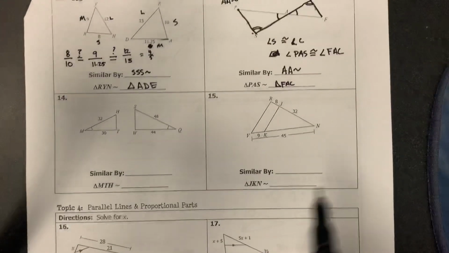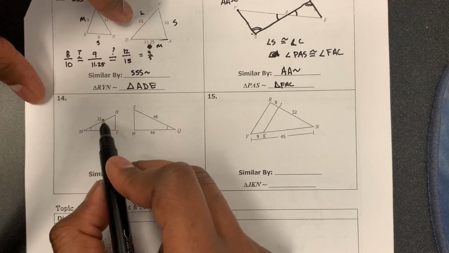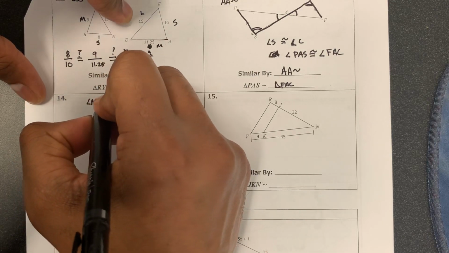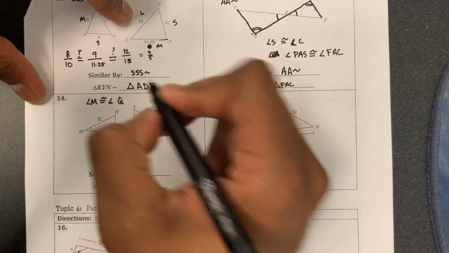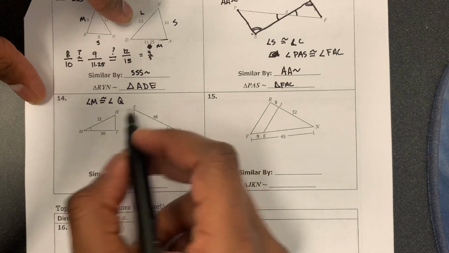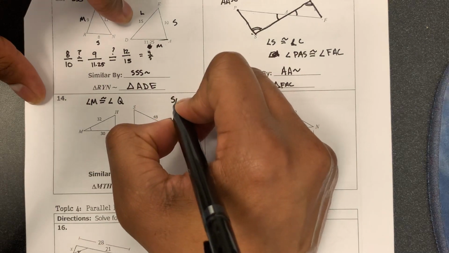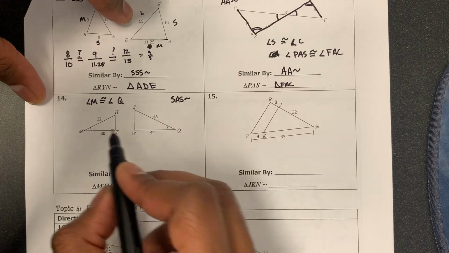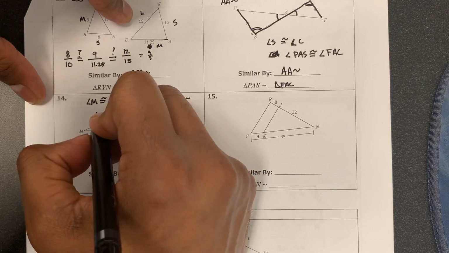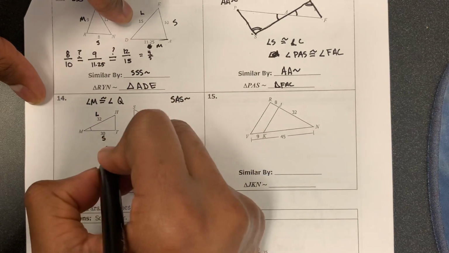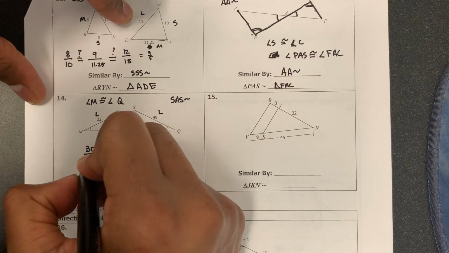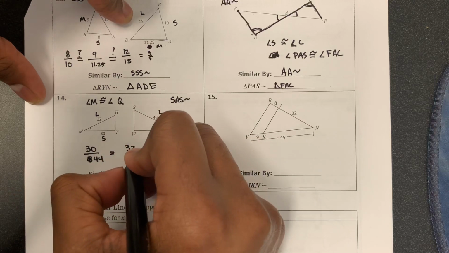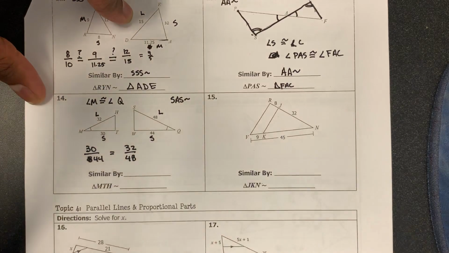For number 14, we have a pair of congruent angles already. Angle M is congruent to angle Q. We know that because it's given. And we have two sides, so the possibility of a similarity statement is only side similarity. To test for this, we have our small side, we have our large side, we have small, we have large. So we need to check if the ratio of 30 over 44 equals 32 over 48.